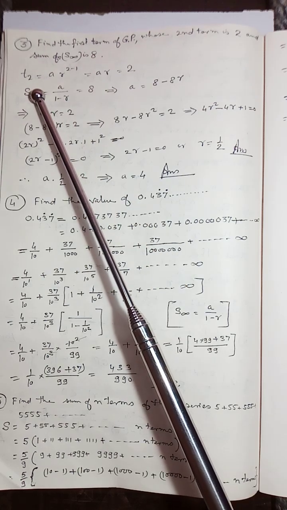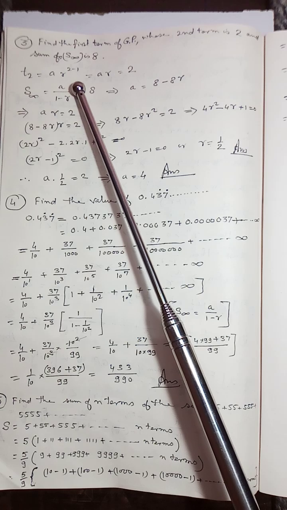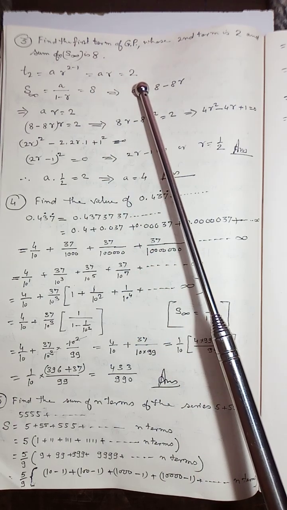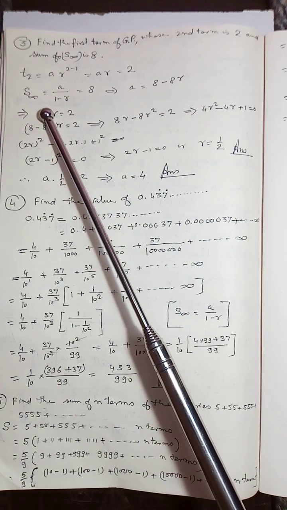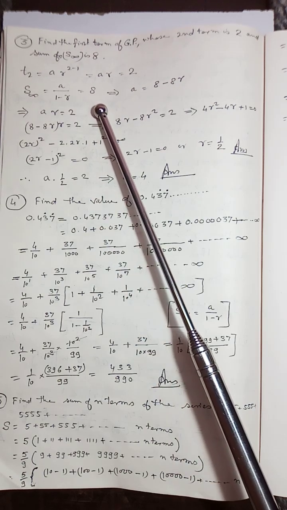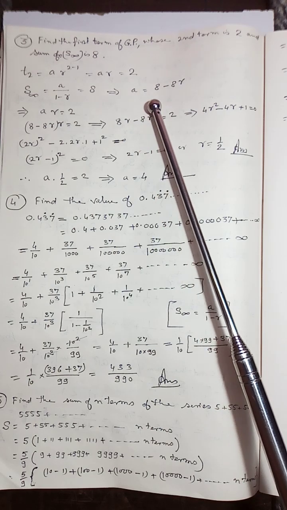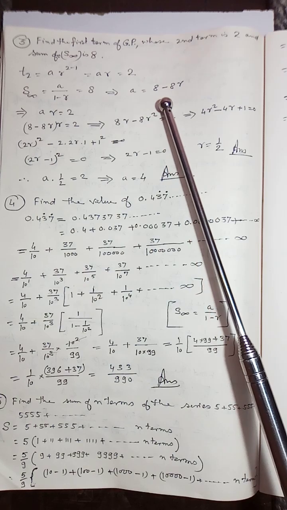So T2, that is given a into r raised to power 2 minus 1, that will be equal to ar, and it will be 2. It is already given. Now summation of infinity terms, that is equal to a upon 1 minus r is equal to 8. So just cross multiply it, you will get a is equal to 8 into (1 minus r), that is 8 minus 8r.